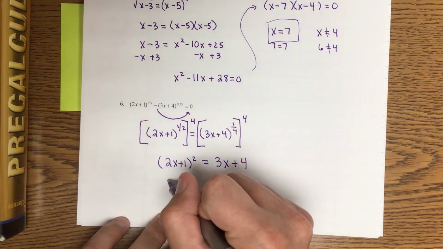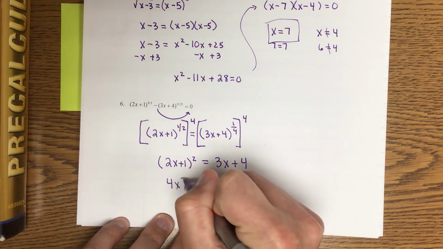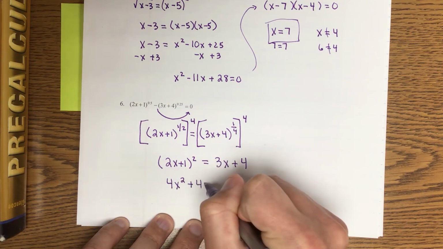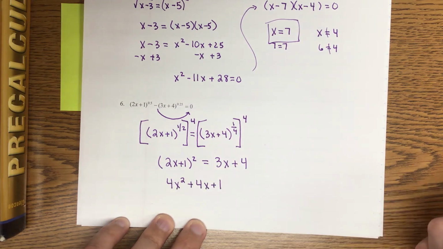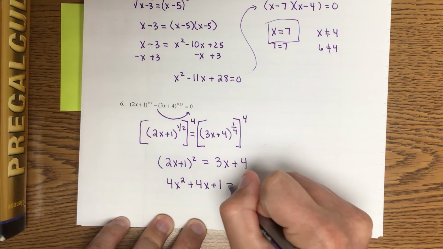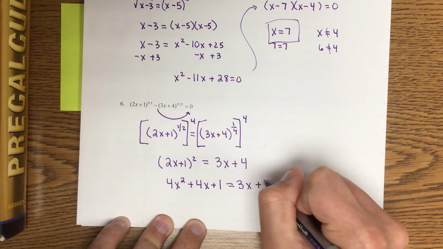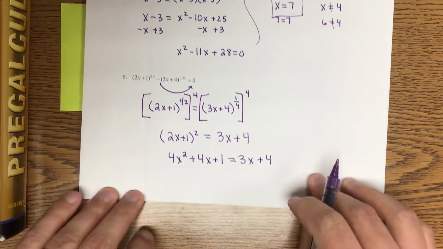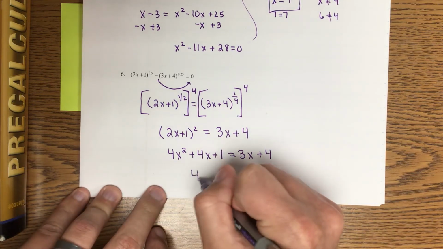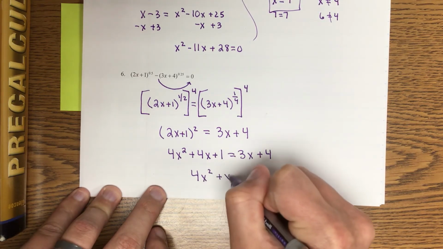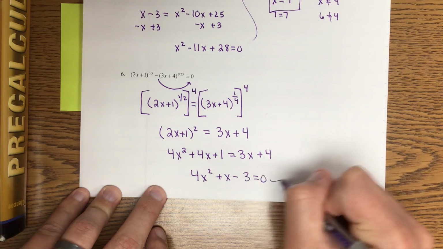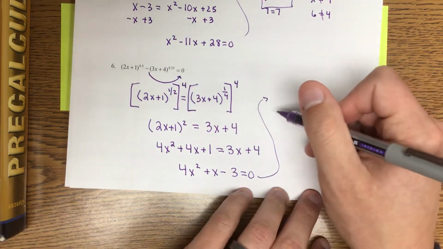So I'm going to square 2x plus 1. And I'm just going to go ahead and do some quick math here. That would be 4x squared plus 4x plus 1. And then you would set that equal to 3x plus 4, and then set it equal to 0. And then you would factor and then check your answers.